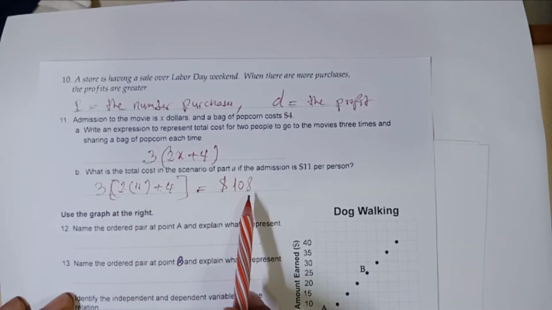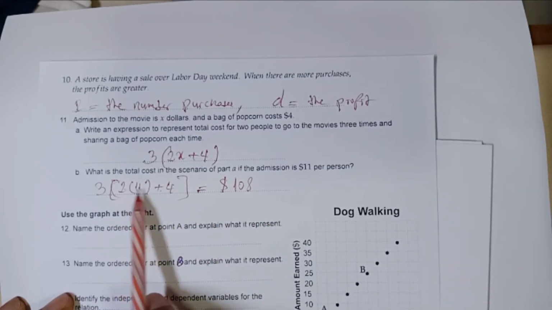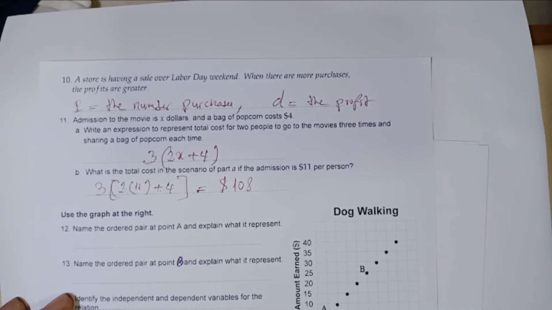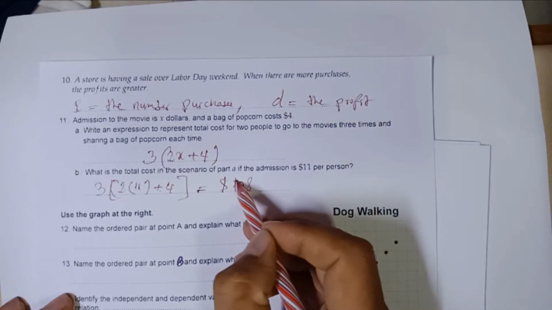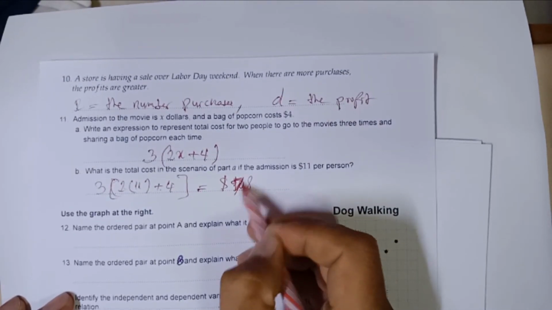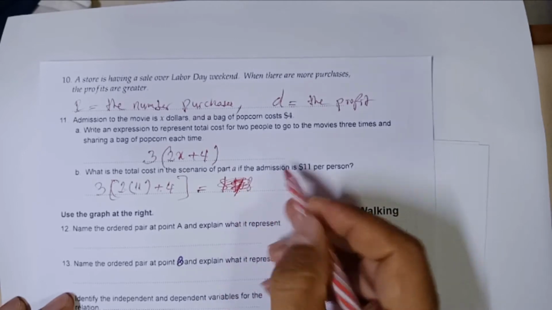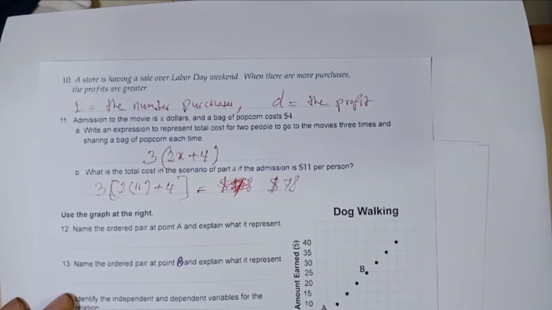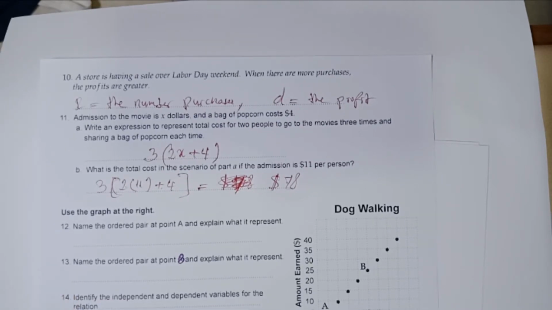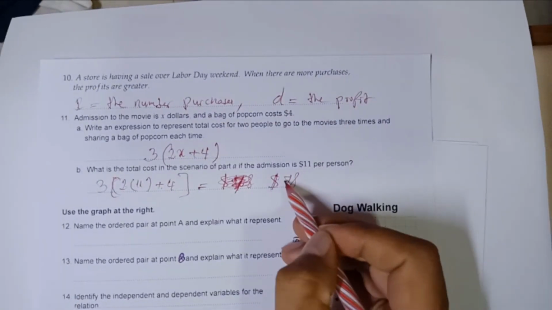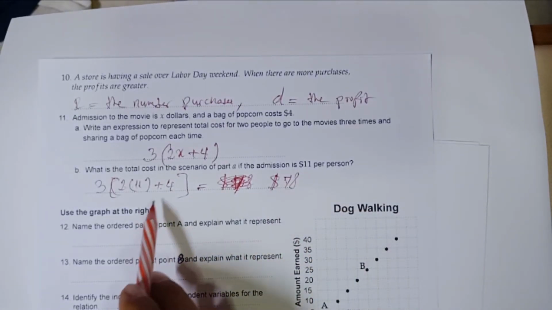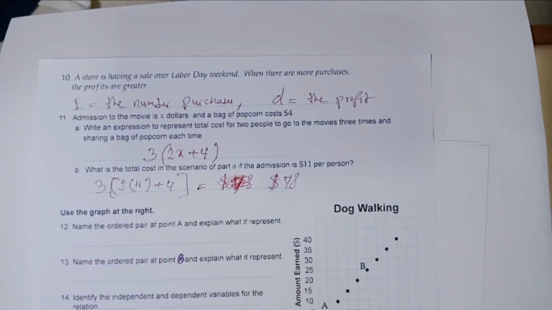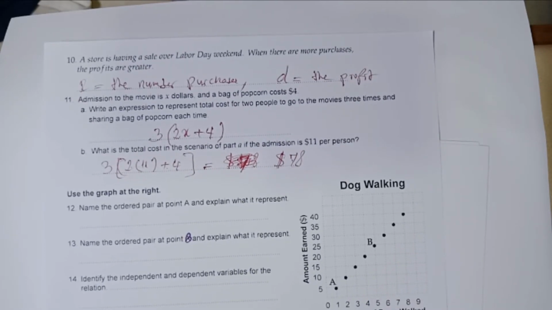It's kind of a lot for a movie. So 26 times 3 is $78. Okay, it's going to be $78. Sorry, my mistake. Let me erase this one. $78. Luckily I tried to check again, because it seemed like something was wrong with the answer. $108 is a lot to spend on the movie 3 times.